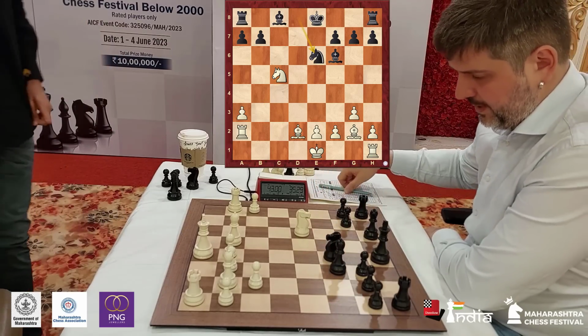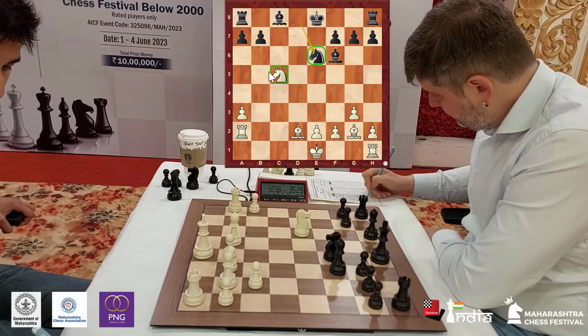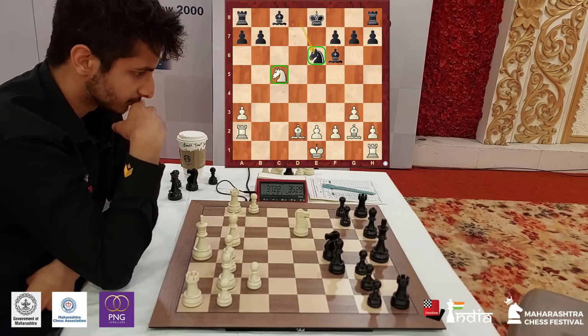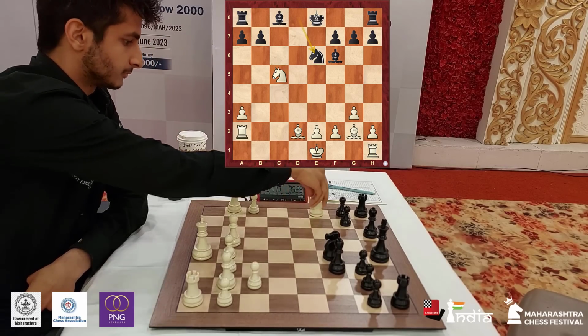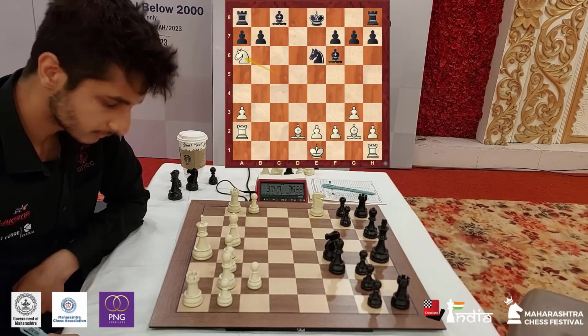But Svidler is like, okay, I'm going knight e6. Do you want to trade the knights here? If you take it, black is out of the woods. It is equal. So Vidit now in deep thought. This is the moment where he has to figure out, and he comes up with a very nice move, knight a6. Let's take stock of this position.